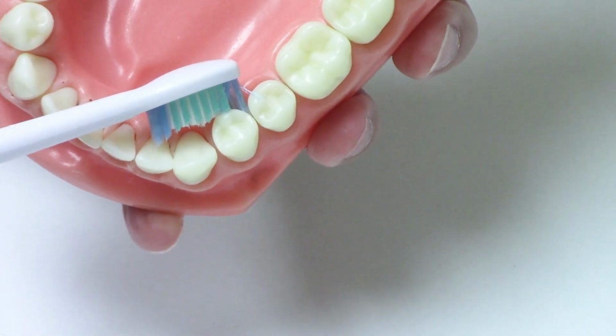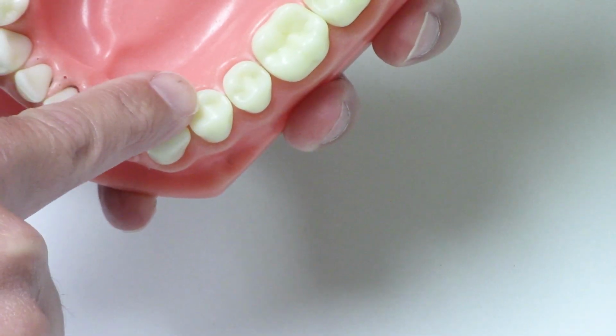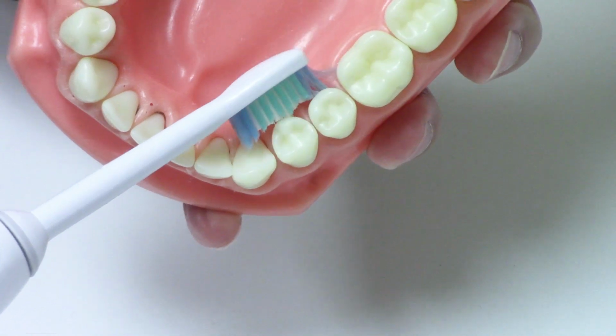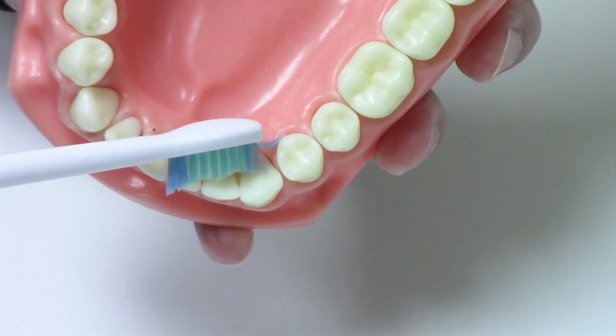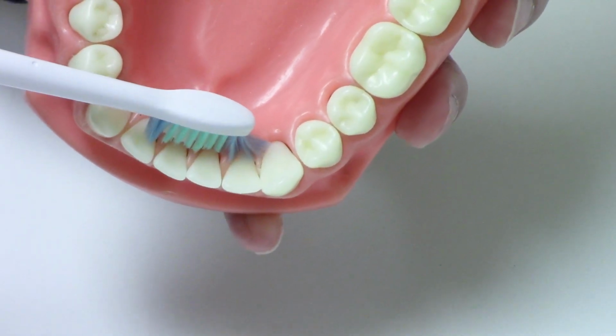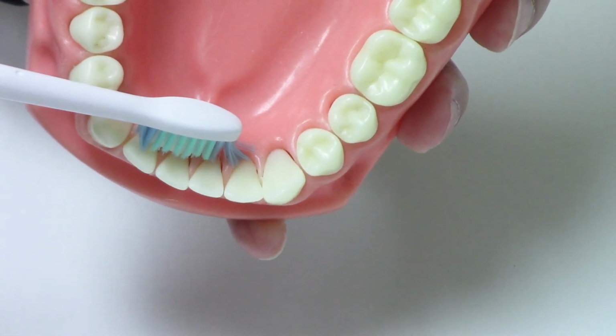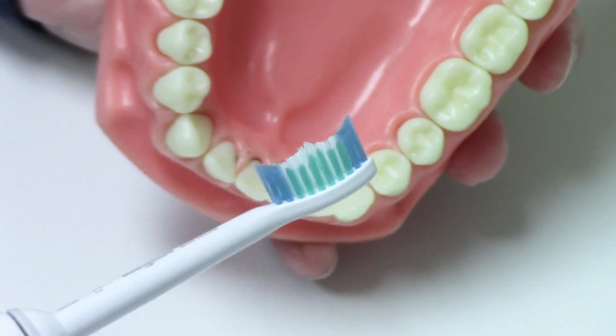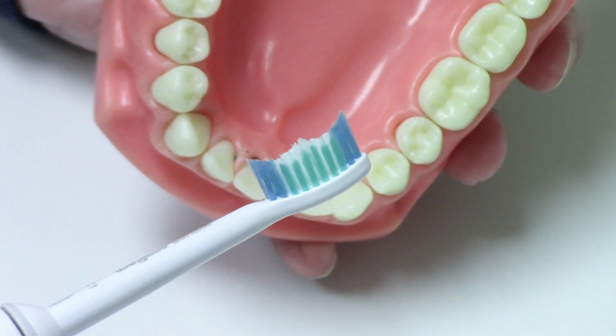And it's difficult to clean this area right here with the Sonicare brush. So what you have to do is just drag it along as you come across in there, and that can be a little bit difficult for people. But this is an effective toothbrush as well. I just find it harder to use.